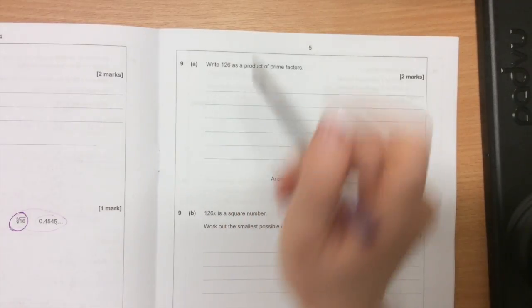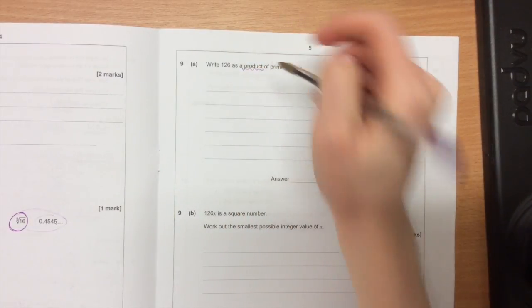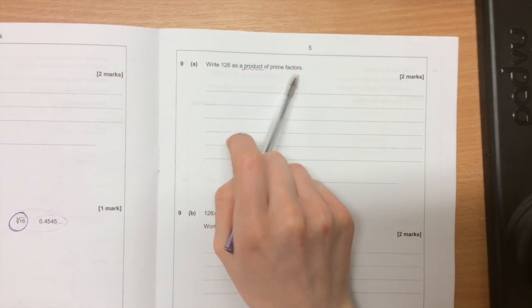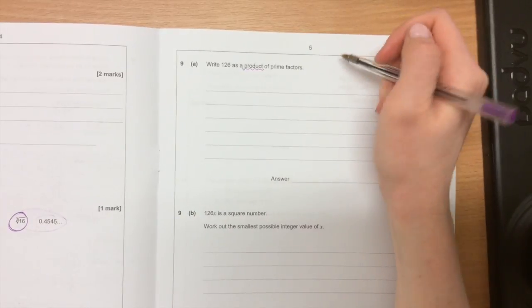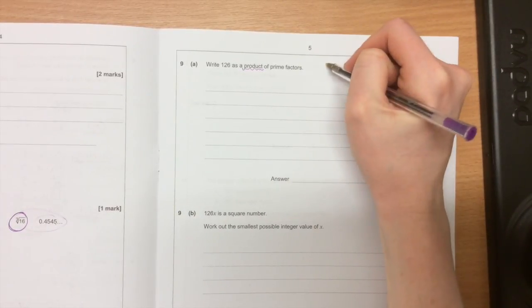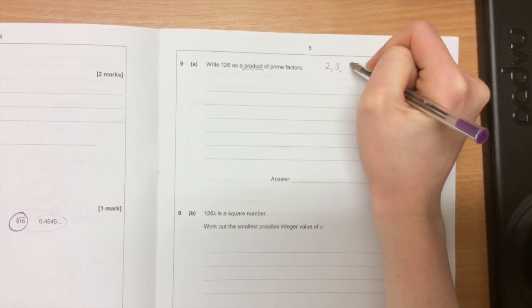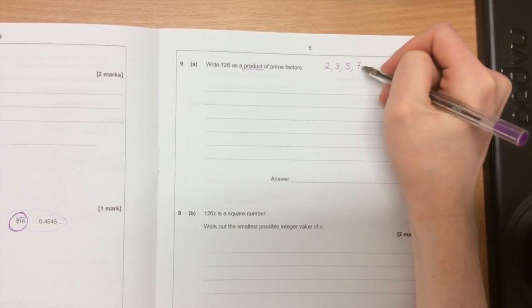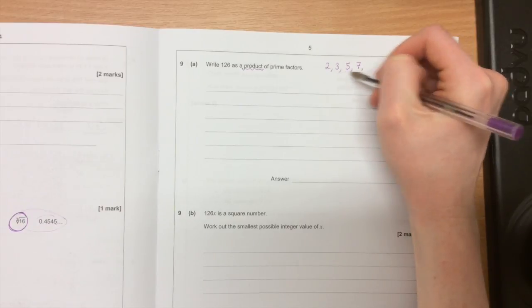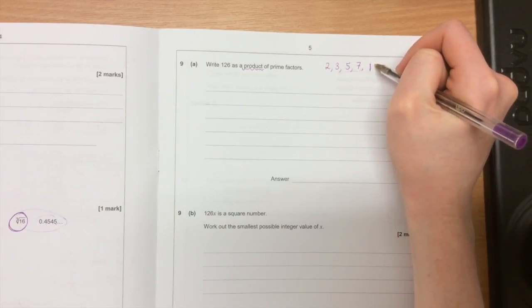Write 126 as a product of its prime factors. That word product again means multiply. So they are the factors of 126, which are also prime numbers. Remember, prime numbers have exactly 2 factors. So writing out my first few prime numbers, being careful not to make the mistake that 9 is prime just because it's the next odd number after this pattern here, because 9 has got 3 as a factor.